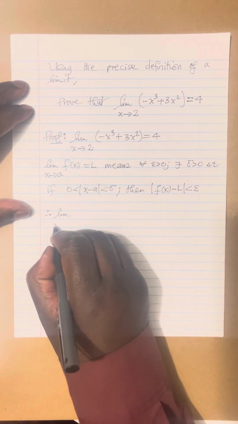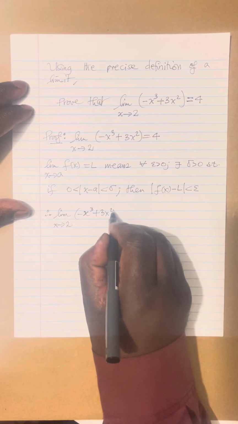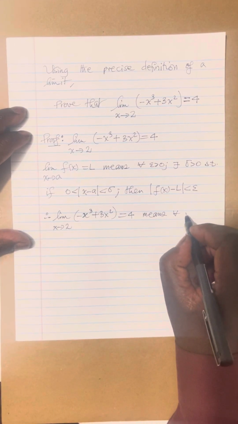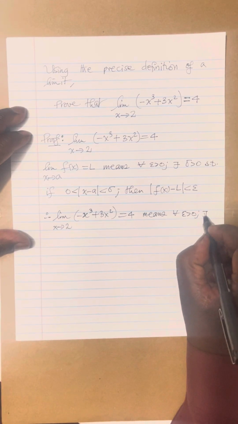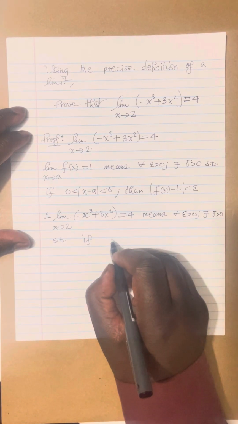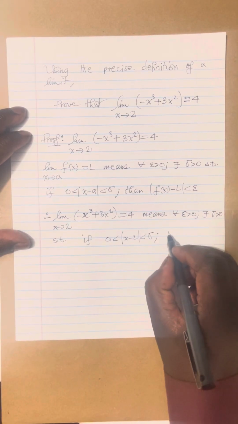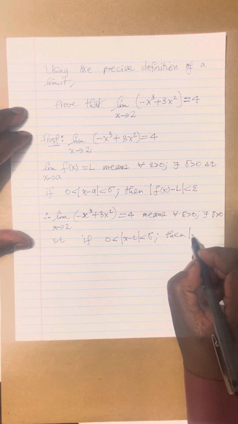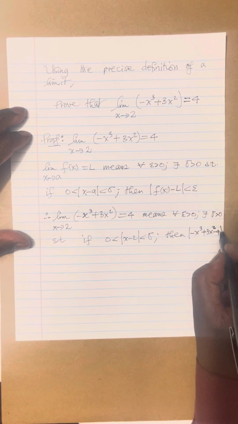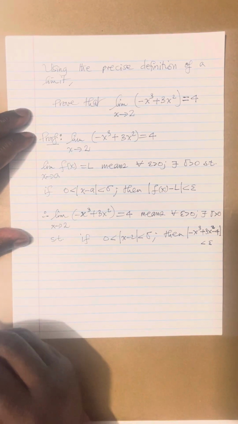Therefore, the limit as x approaches 2 of minus x cubed plus 3x squared is equal to 4 means for all or every epsilon greater than 0, there exists a delta greater than 0 such that if the absolute value of x minus 2 is less than delta but greater than 0, then the absolute value of the function, which is minus x cubed plus 3x squared minus the limit, which is 4, absolute value of that must be less than epsilon. Now, so what do we do next?